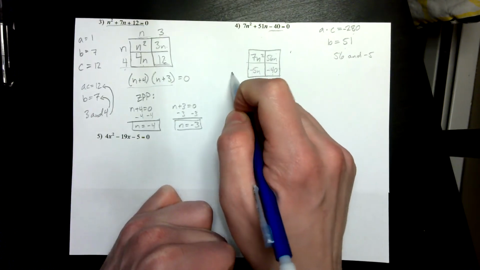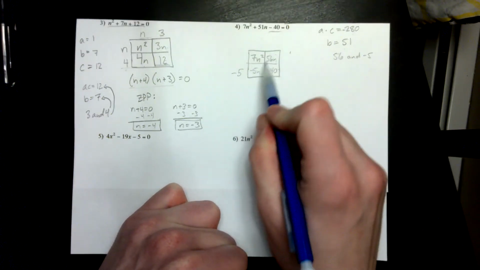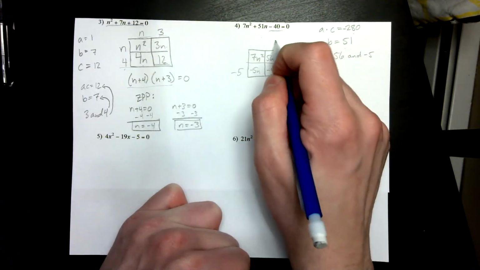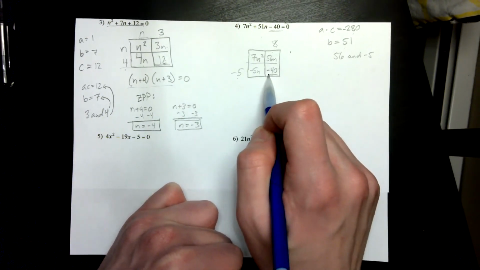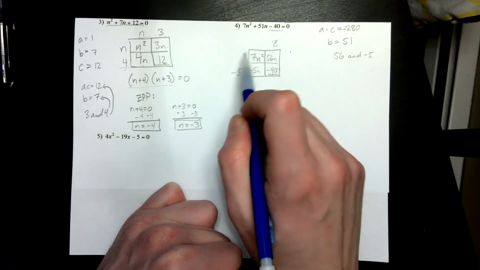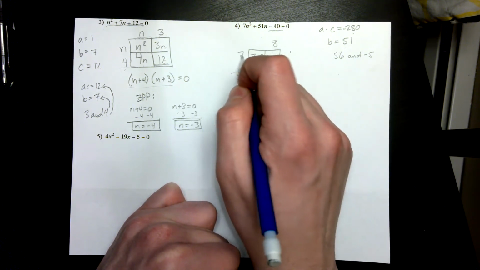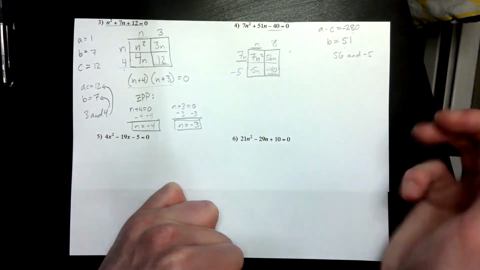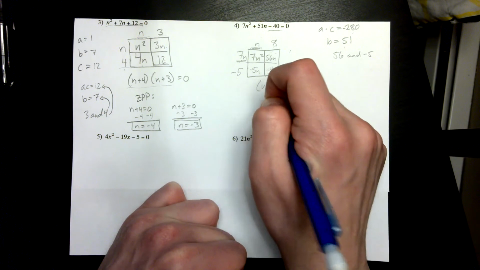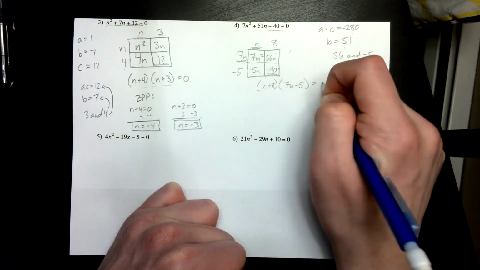What's common between these two? Well, it's negative 40. Just kidding, it's negative 5, sorry. That means that I have to put an 8 there because 8 times negative 5 is negative 40. If I have an 8 here, then this must be 7n. If this is 7n, then this must be n. So now here's my factoring. N plus 8 times 7n minus 5 equals 0.